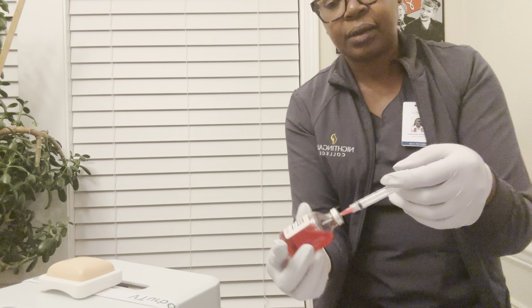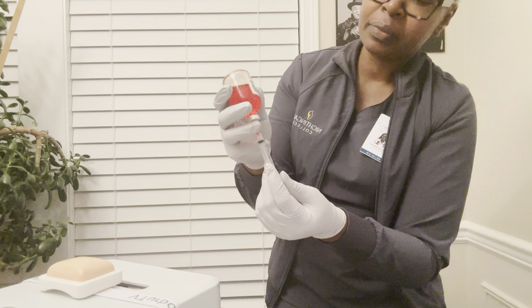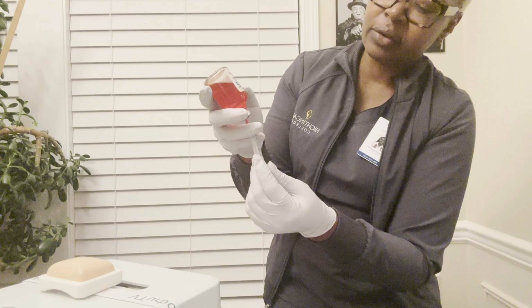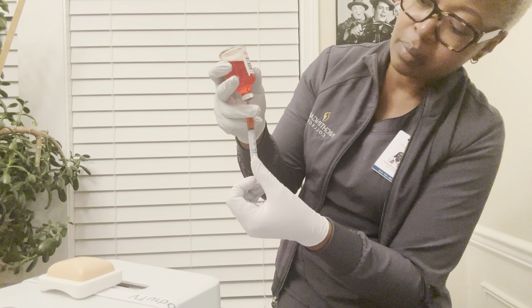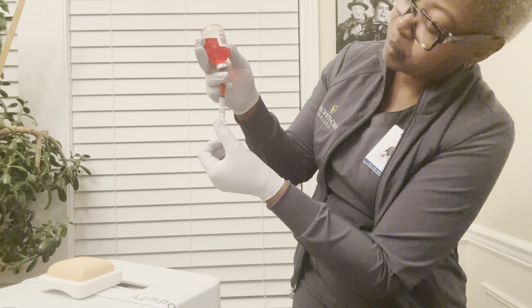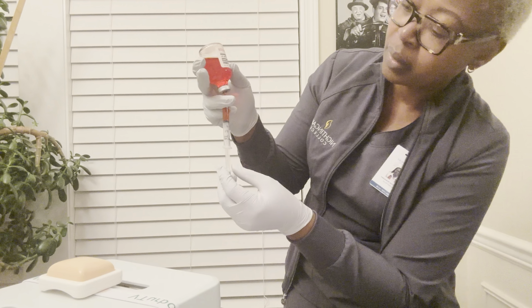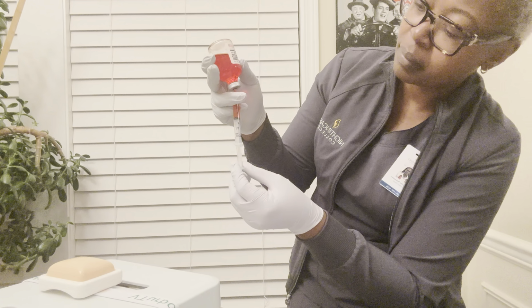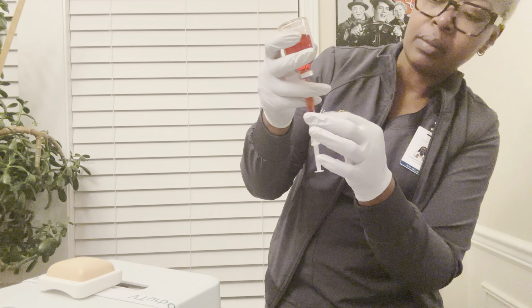I'll invert the vial, and I will draw 1.5 ml, making sure that I don't have any bubbles in there.